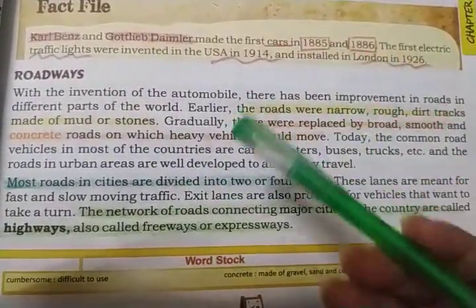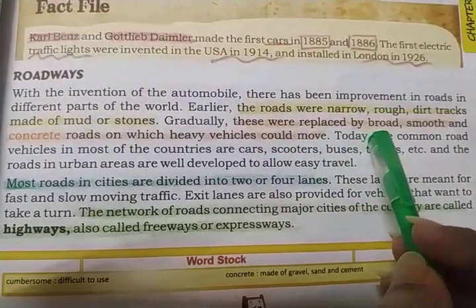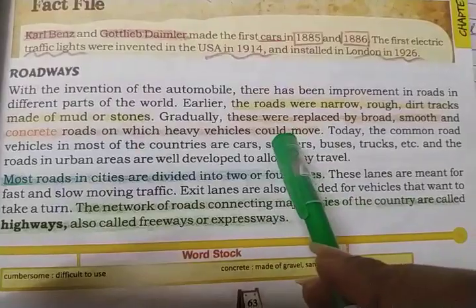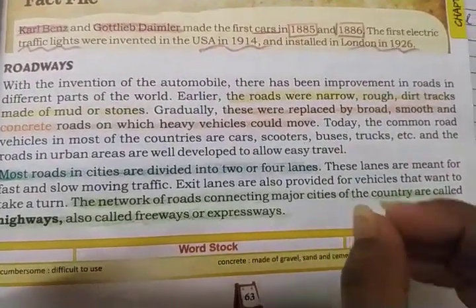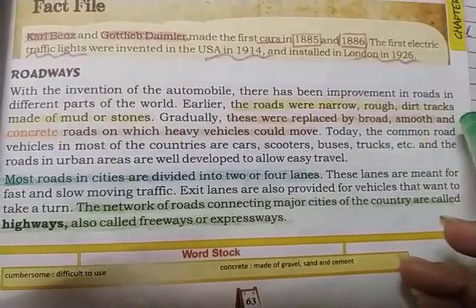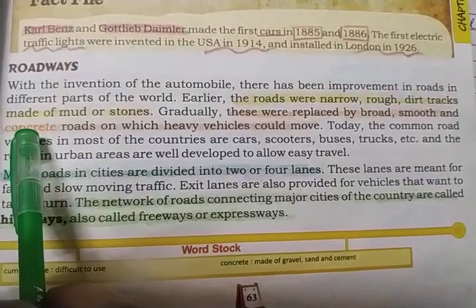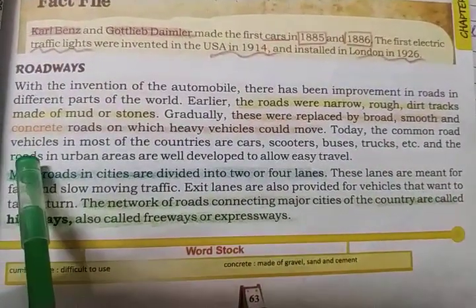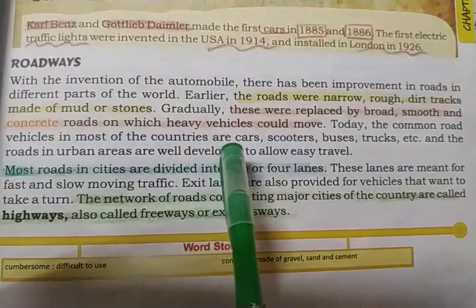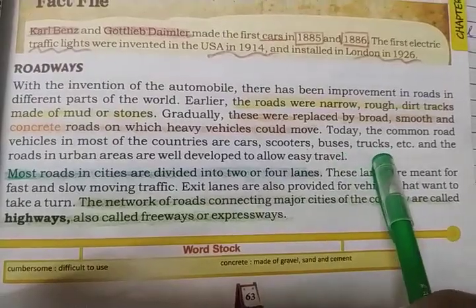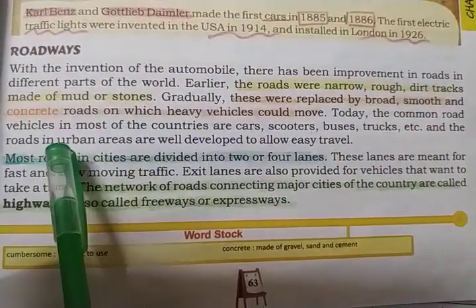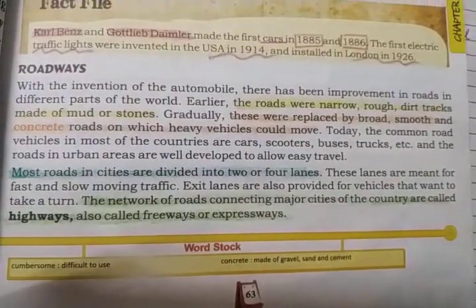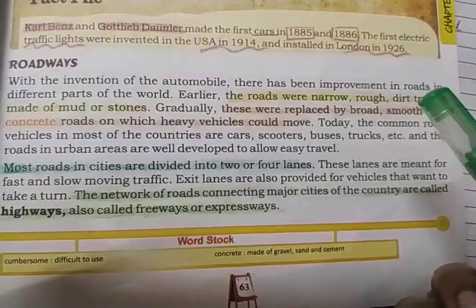But gradually, eventually, slowly, they were replaced by broad, smooth and concreted roads on which heavy vehicles could move. Slowly we have developed the road. We have made it broad. Smooth and concreted means made of cement. And on these roads, heavy vehicles can easily move. Today, the common road vehicles in most countries are cars, scooters, buses, trucks, etc. And the roads in urban areas are well developed to allow easy travel. You can see in your city also that roads are concreted and very broad.